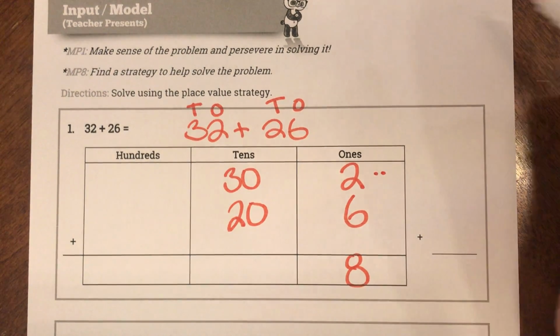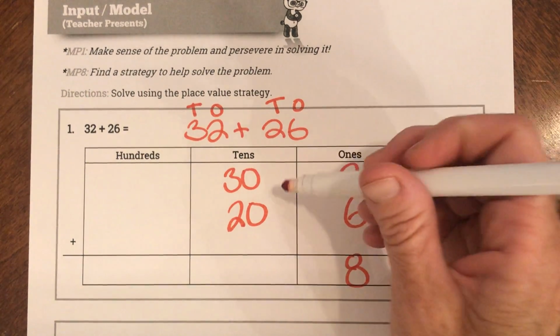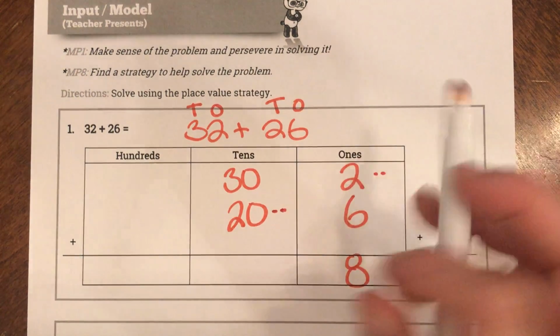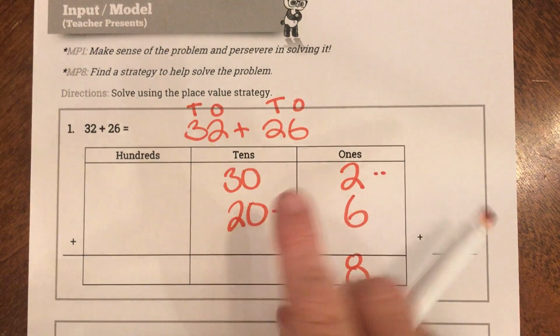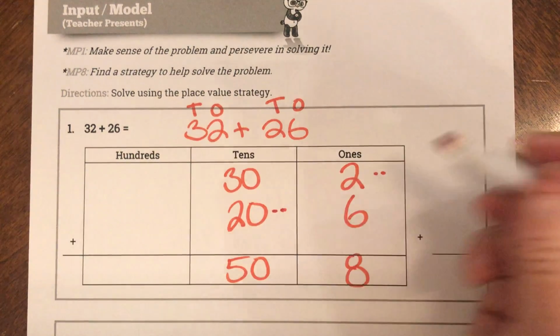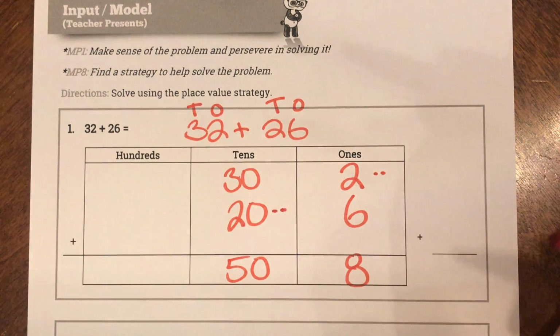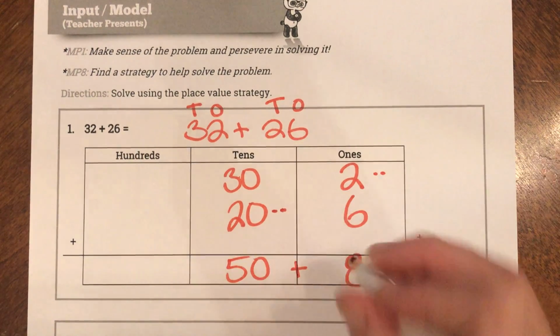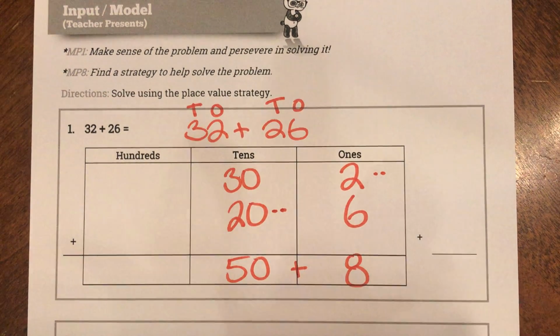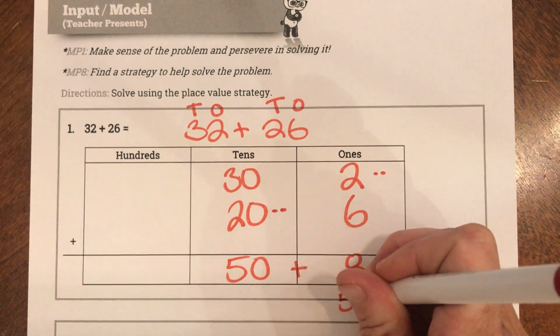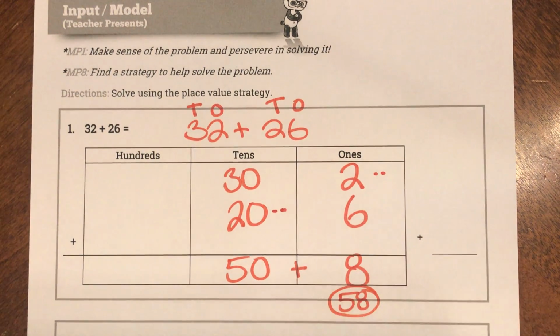Okay, when I look at my tens, I can say I have 30, 40, 50, and I put 2 dots because there's 2 tens there. I could have also just looked at my tens column and said I have a 3 and a 2. Okay, so my sum is 58, which gives me 58.